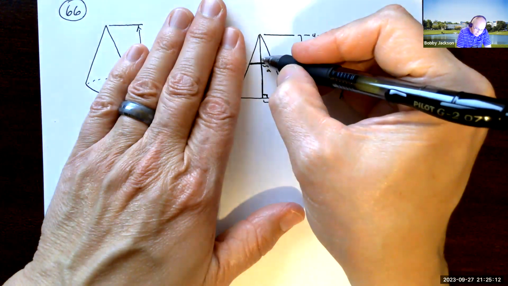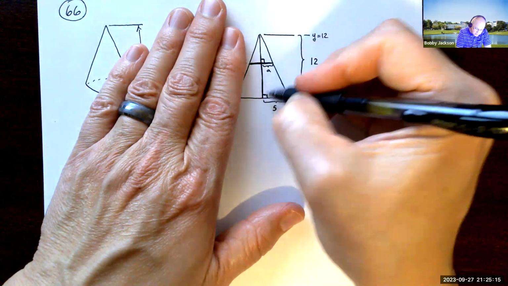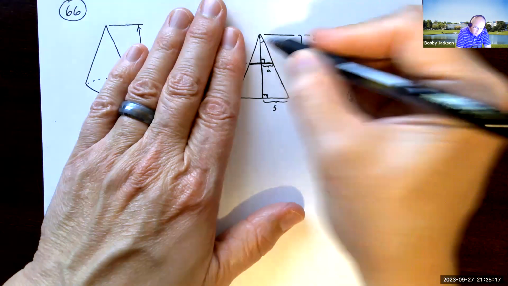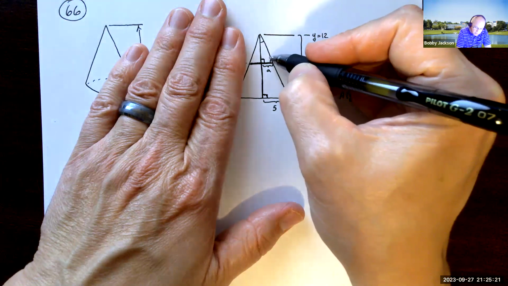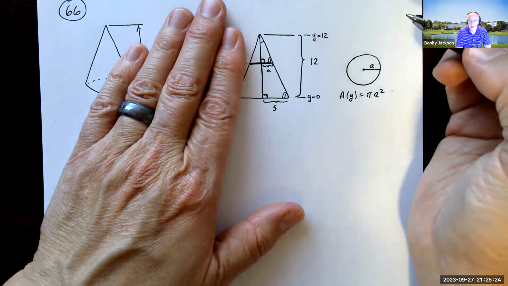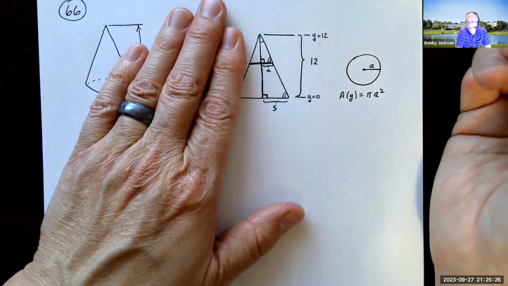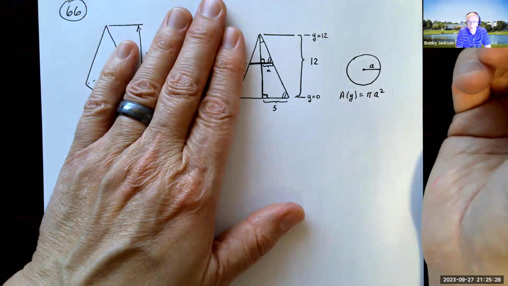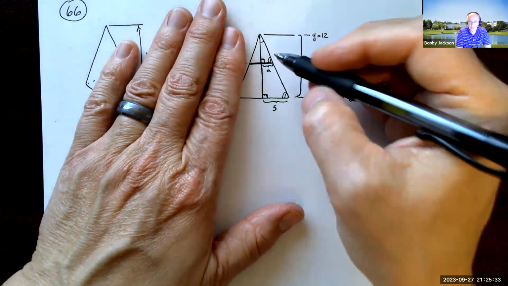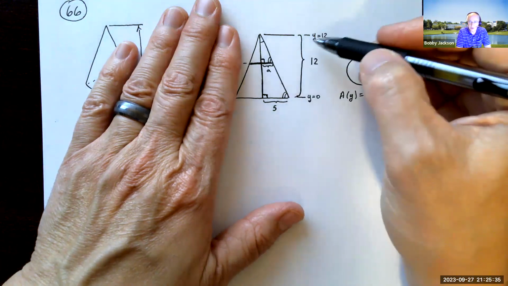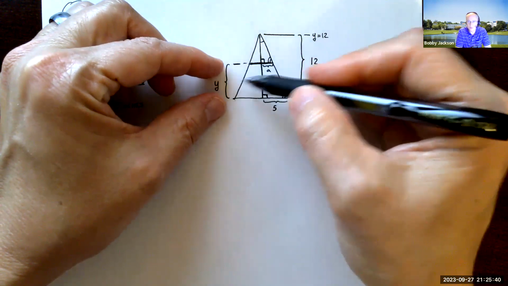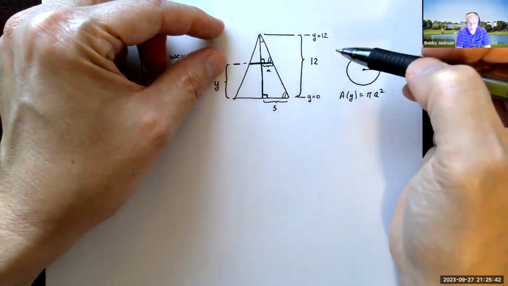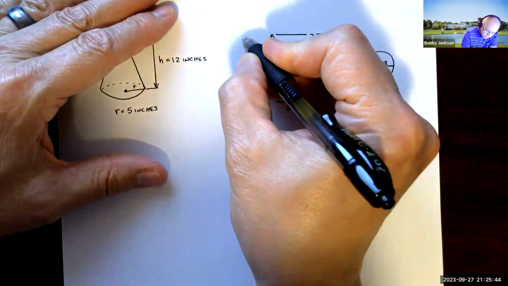Notice these two triangles, this angle is 90 degrees, same as that one. They both share this angle, and therefore these angles must be the same. So these triangles are in proportion to one another. They're similar triangles, so their side lengths are in proportion. That's how we're going to be able to find the value of A. So what is this height? We know the entire height is 12. We know the height up to this slice is Y. And so what's left over is obviously 12 minus Y.